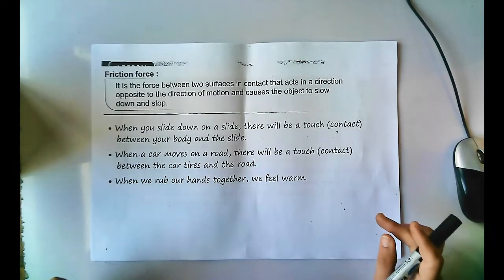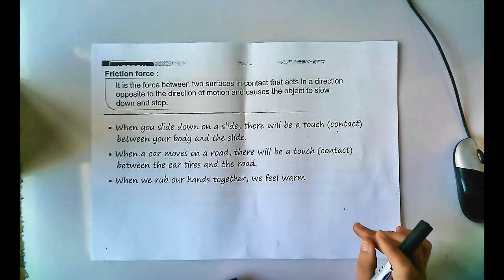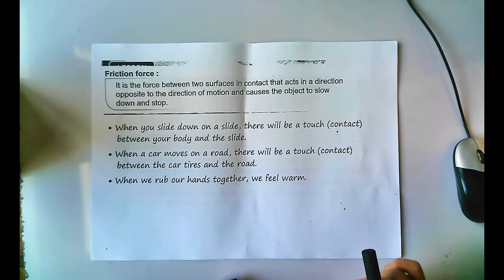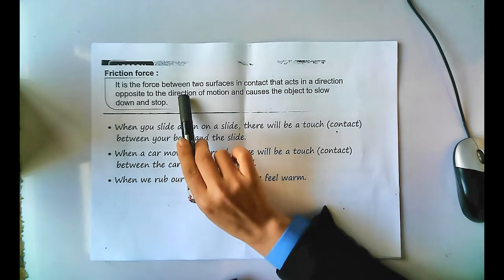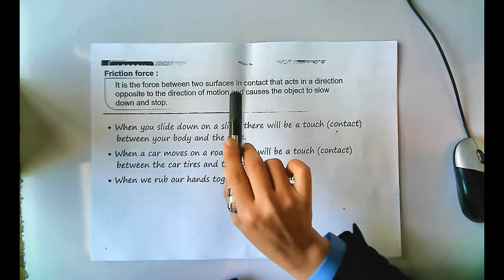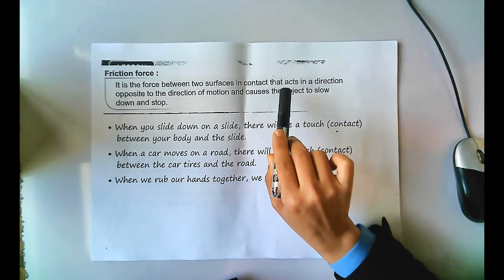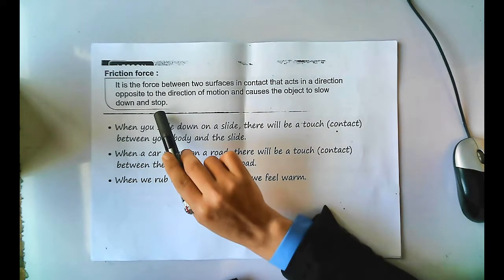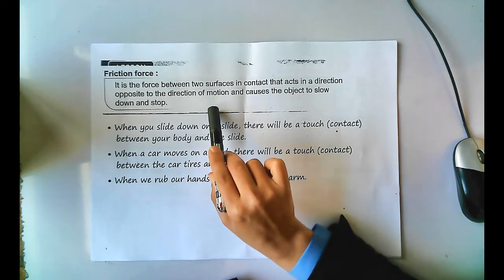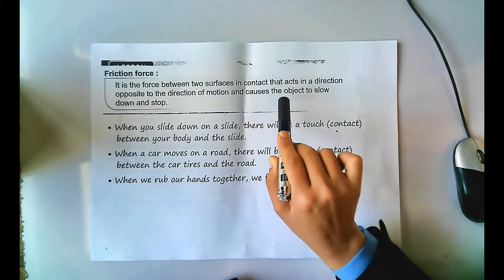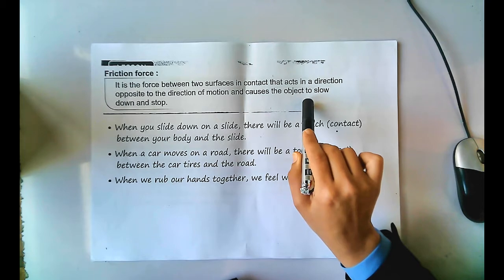Today we're going to take a new lesson, which is friction force. What's meant by friction force? It's the force between two surfaces in contact that acts in a direction opposite to the direction of motion and causes the object to slow down and stop.